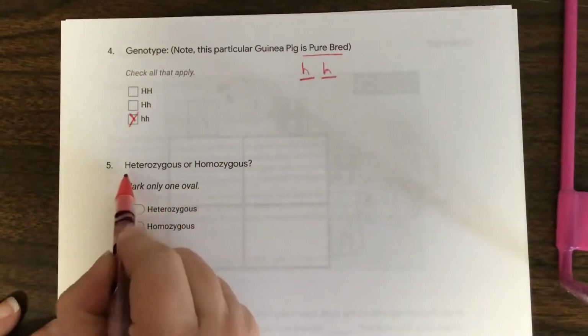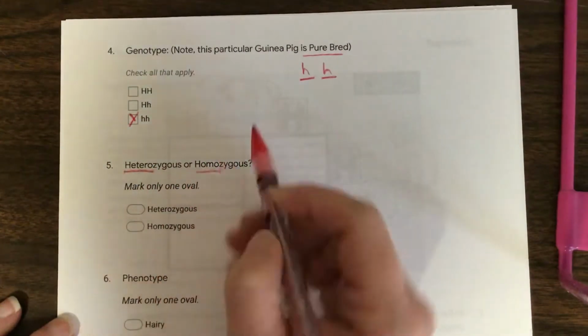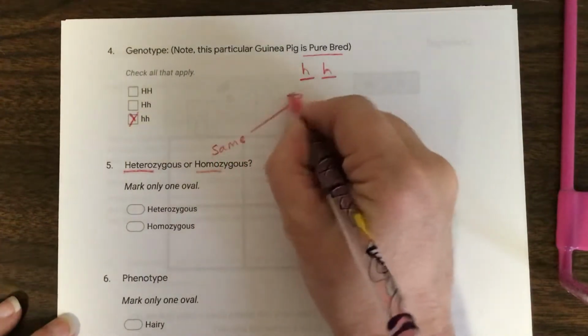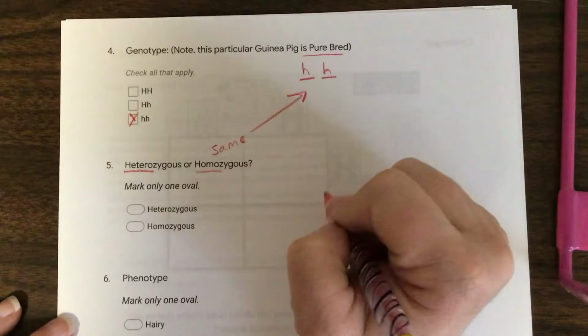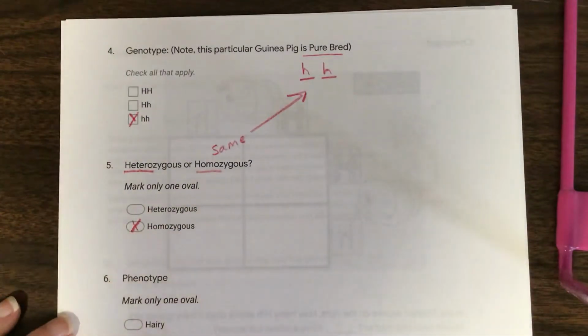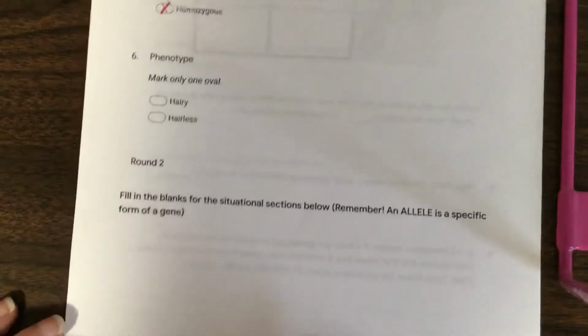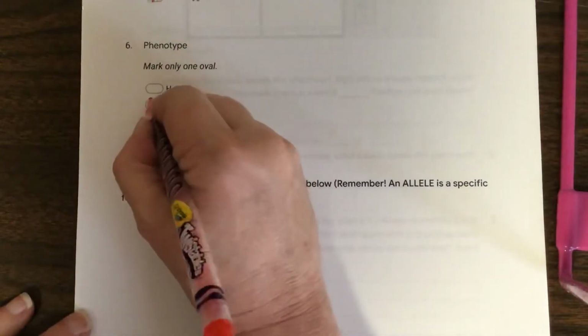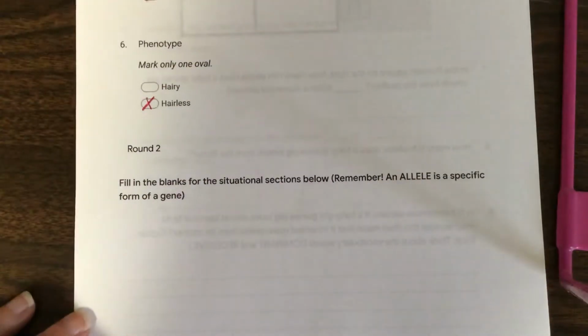Is he heterozygous, different, or homozygous, meaning same? Well, those 2 lowercase h's are the same. He is homozygous. All right, and what did that poor guinea pig who needs a sweater look like? Is he hairy or hairless? Hopefully everybody got this far. Doing pretty well.